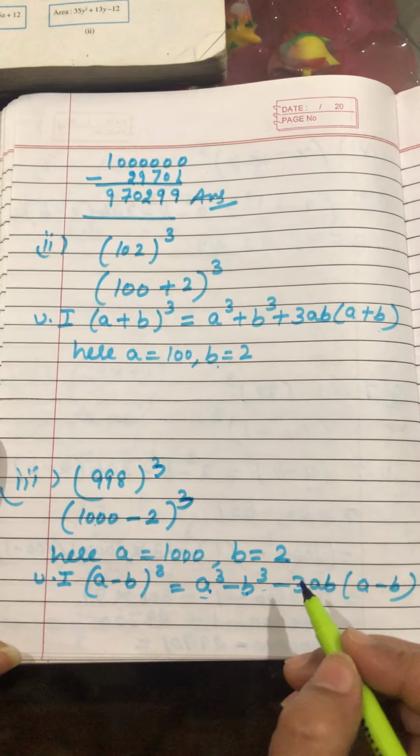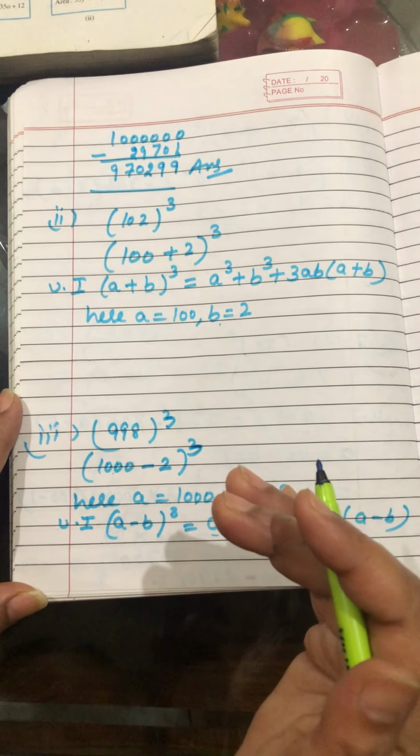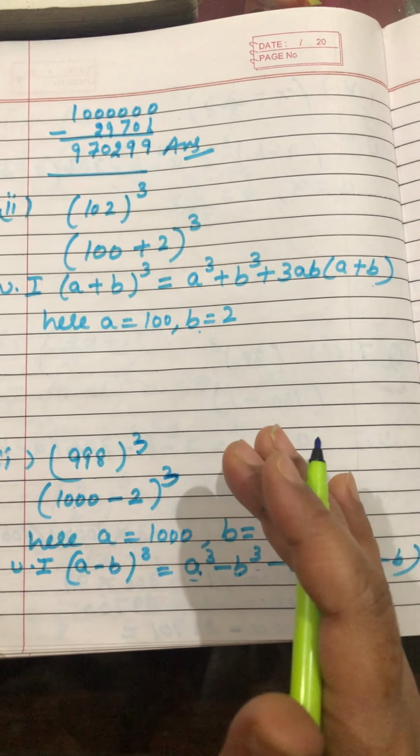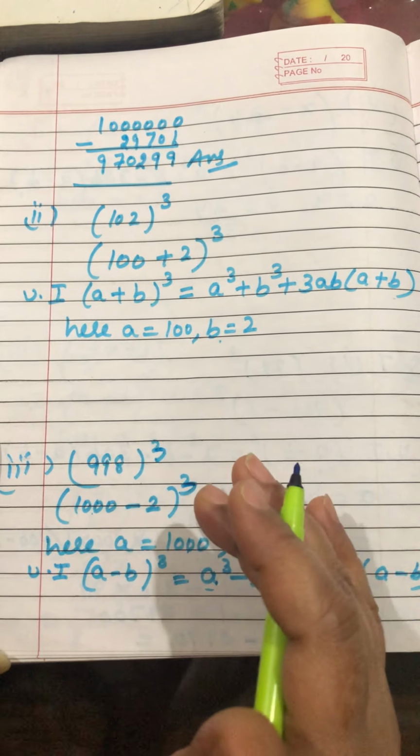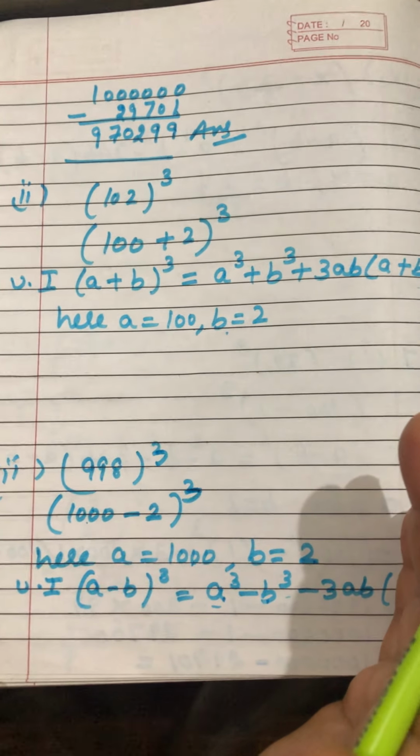So this completes your questions number 5 to 7. The parts which I have done half, you have to complete those parts. So this is your homework to complete questions 5 to 7.